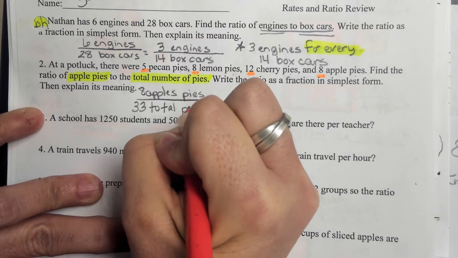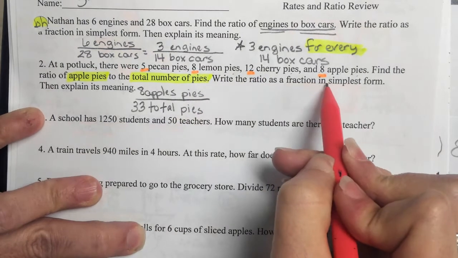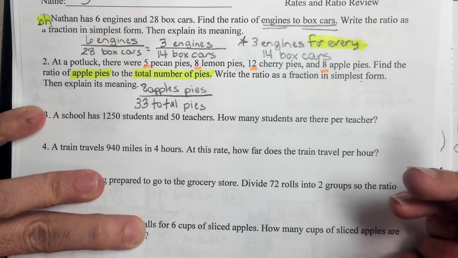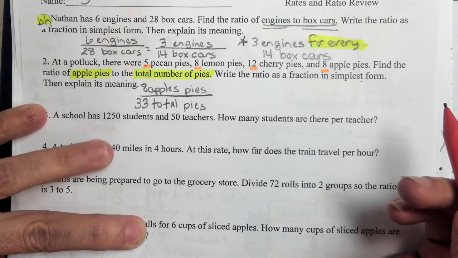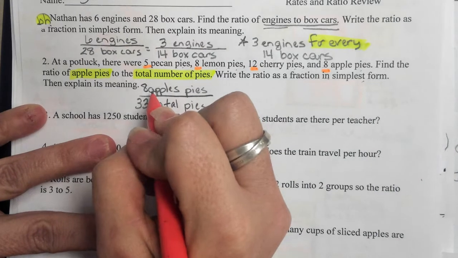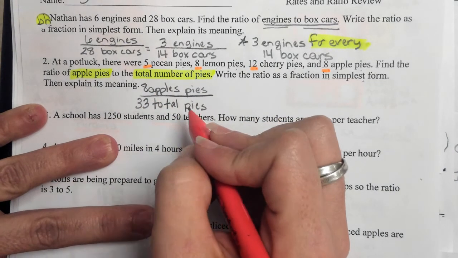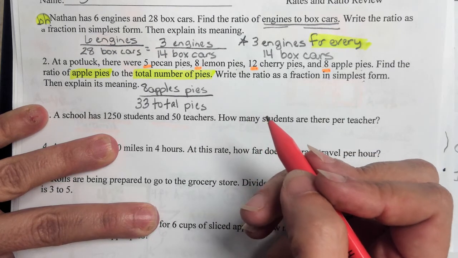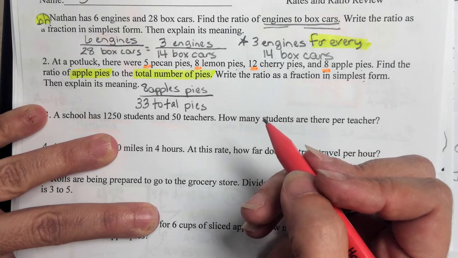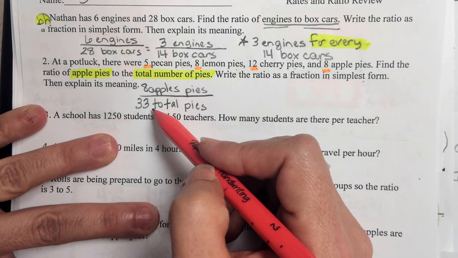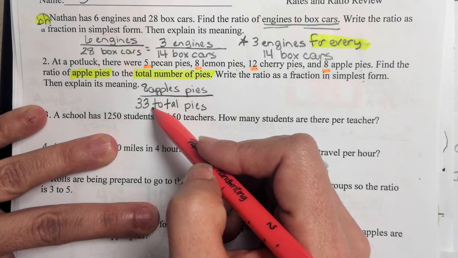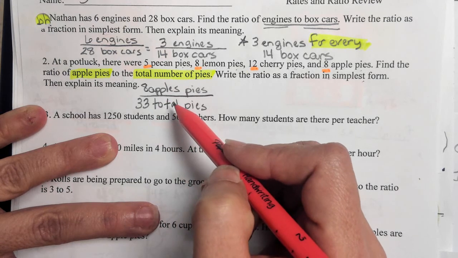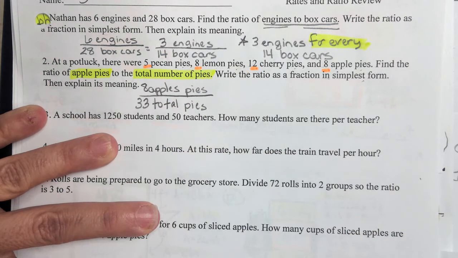Now, going back to read the question, they want it in simplest form. Is it in simplest form? Yes, so we're already good. Now, explaining its meaning. Yes? For this test, is it going to be like the multiple choice answer? Is it going to be the actual fraction or the sentence? Could be either one. I know, that's the weird part.